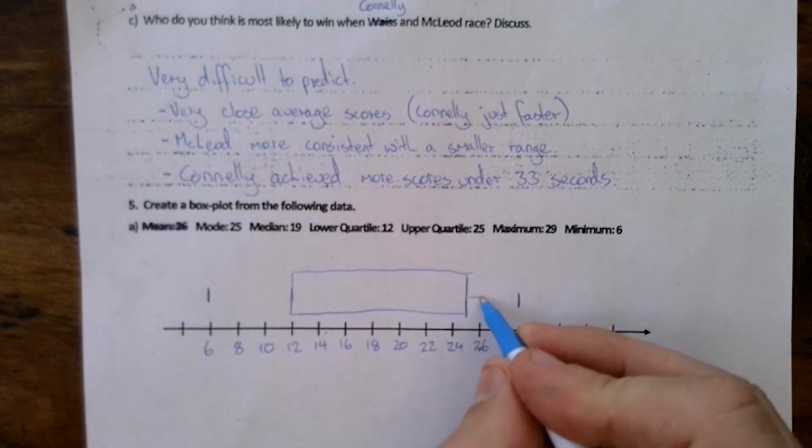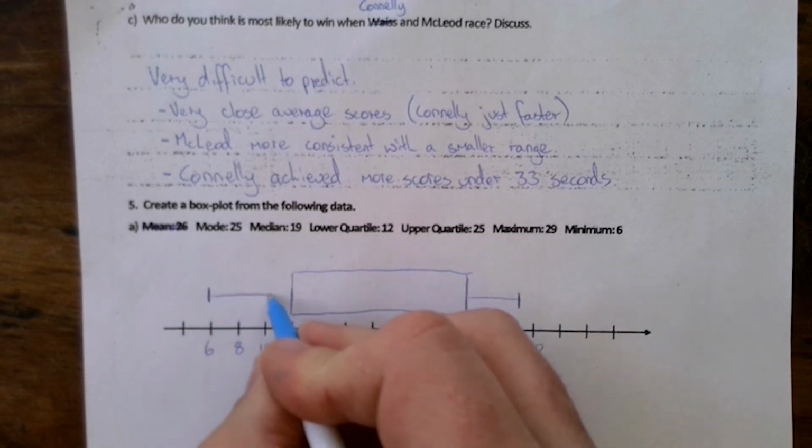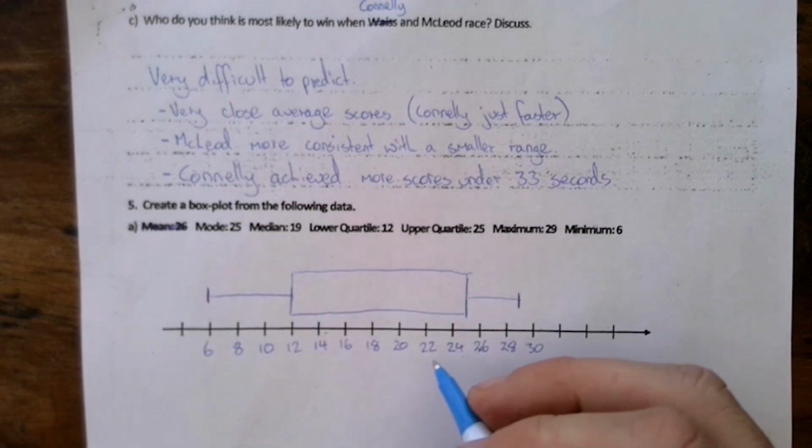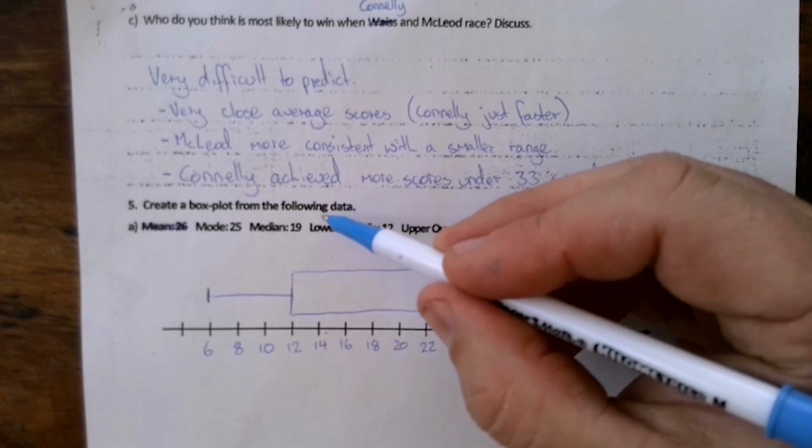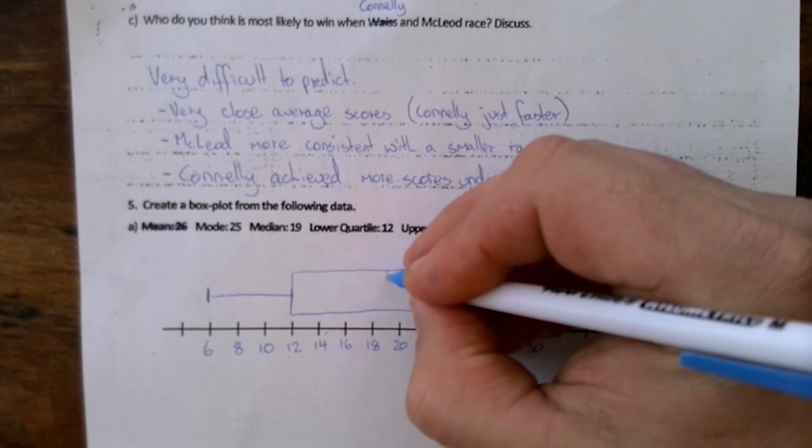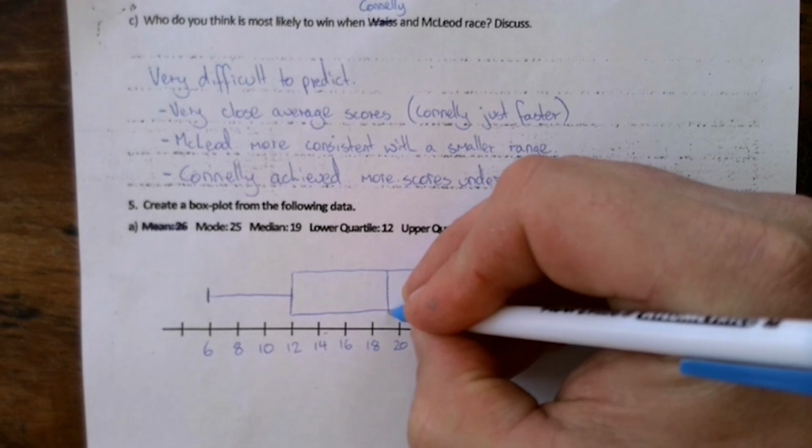Yes, mate. Draw my whiskers in. And then I can show my median of 19 and mark it in right here.